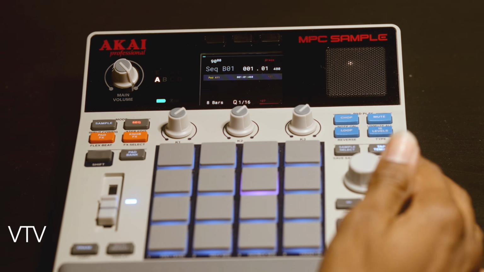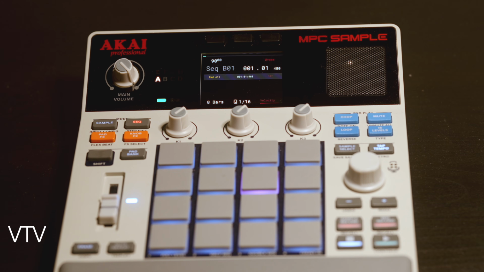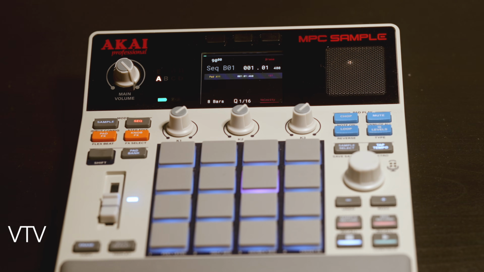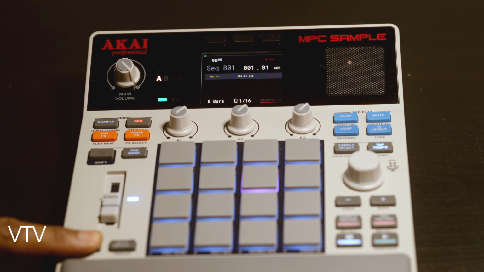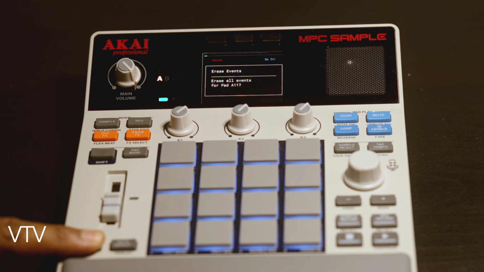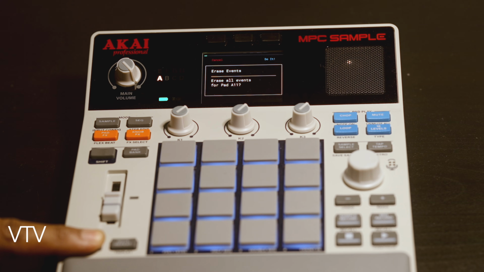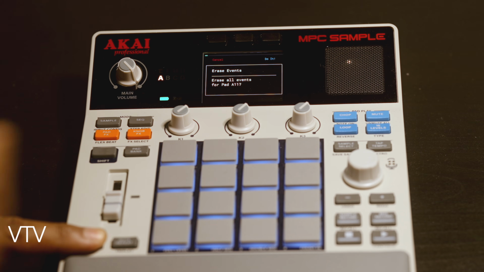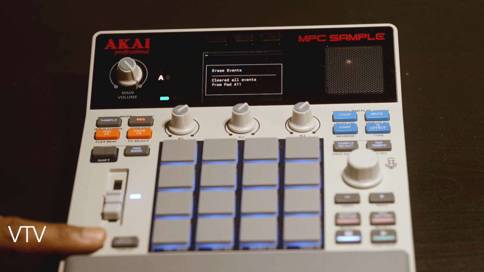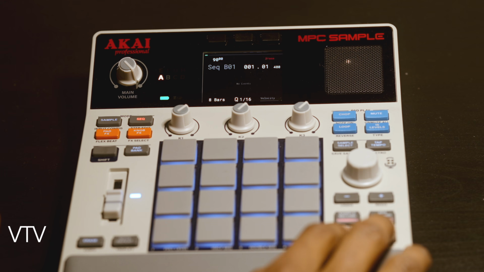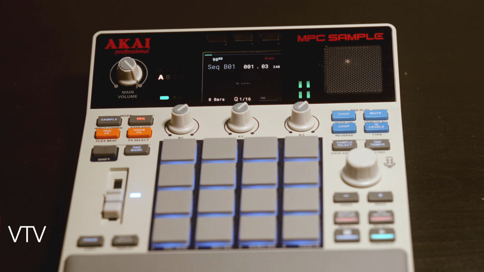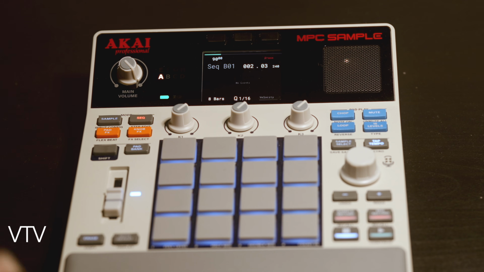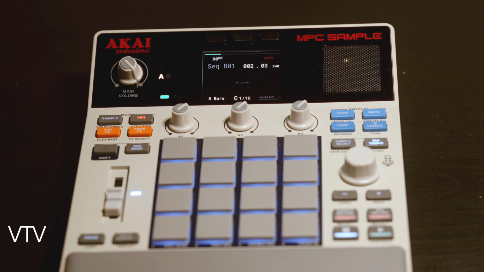However, that starts here on beat 1.01480. So we hold erase and we tap pad number 11. Erase events, erase all events for pad number 11. Yes, it's all gone now. So now if I hit play again, I'm not hearing it. Because clearly we don't really want that 16 level to happen until the song really gets going.